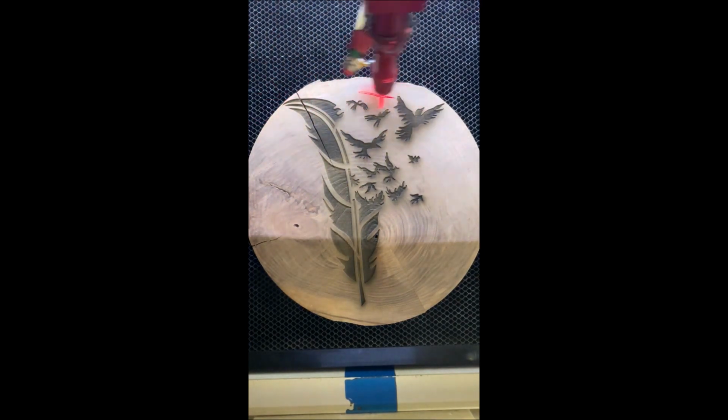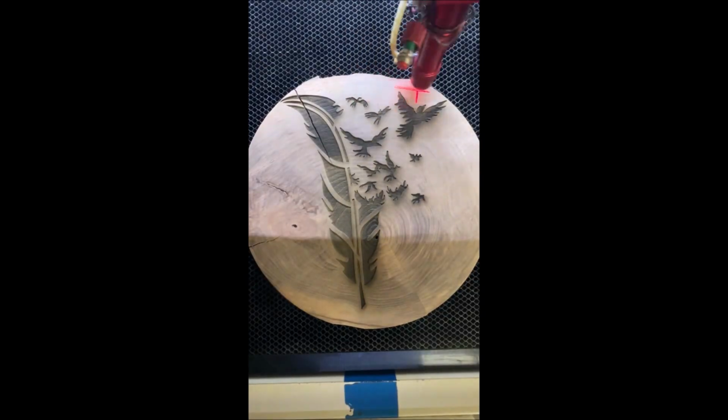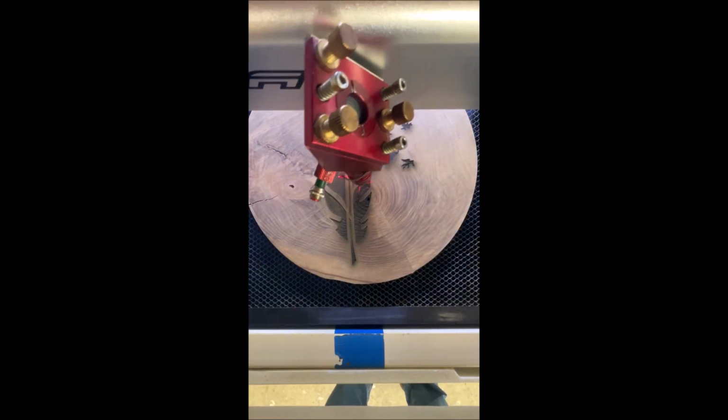After the engraving, then I program the laser for a low power cut. I call that the scribe cut. It just outlines the whole feather, makes it stand out.